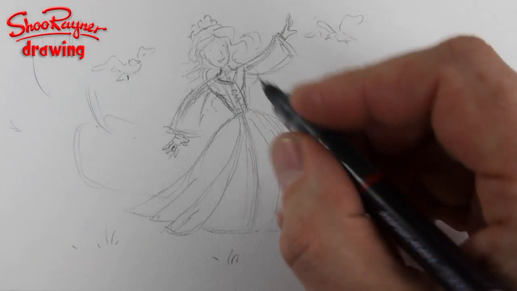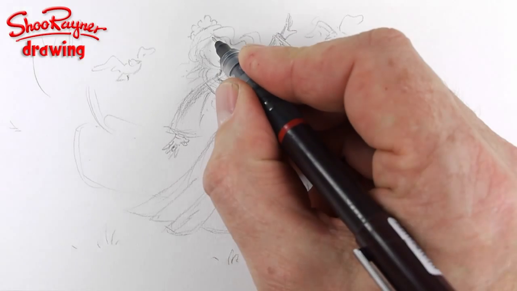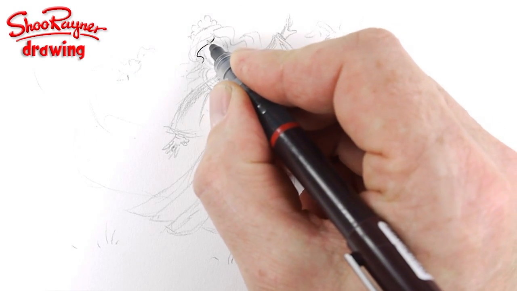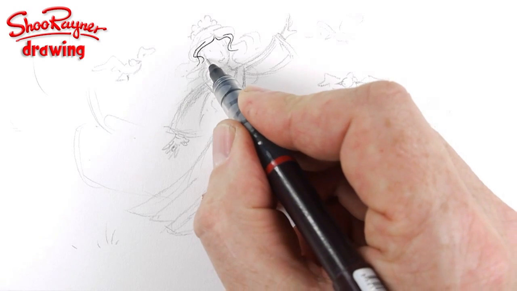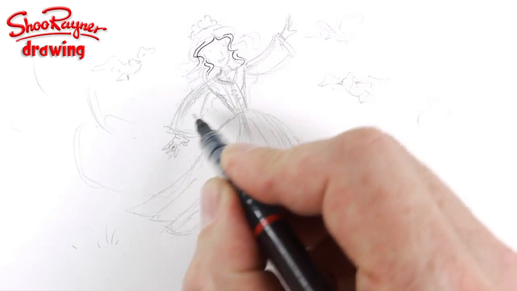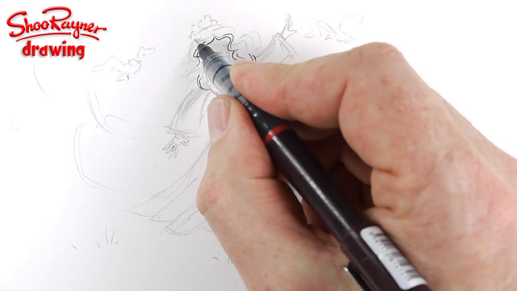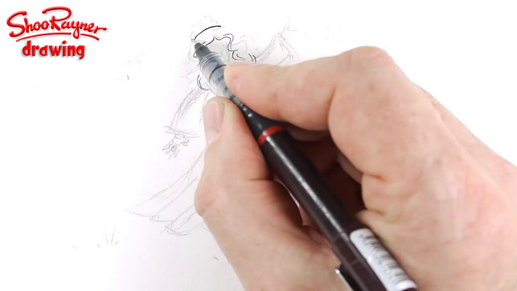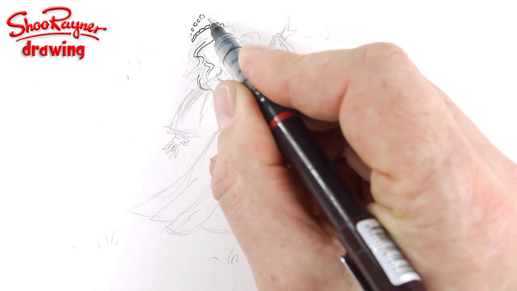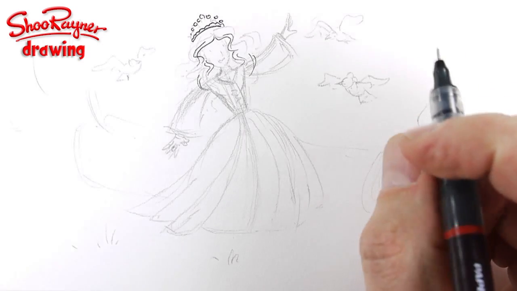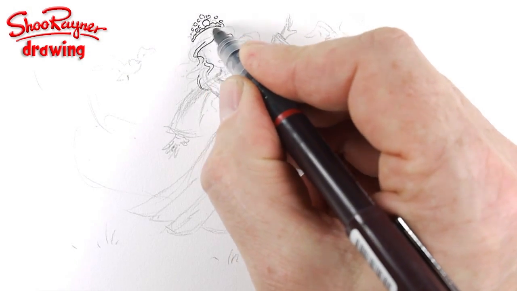Right. What I'm going to do is draw her hair in first. Okay. And these are all going to be curly bits like that. And then if I draw the top of her tiara like that.